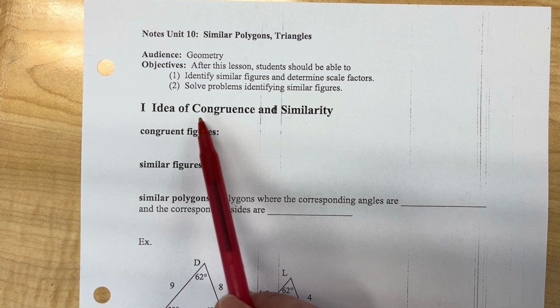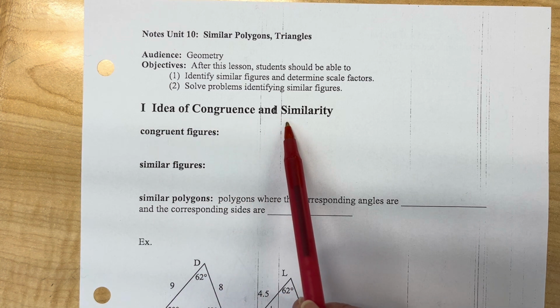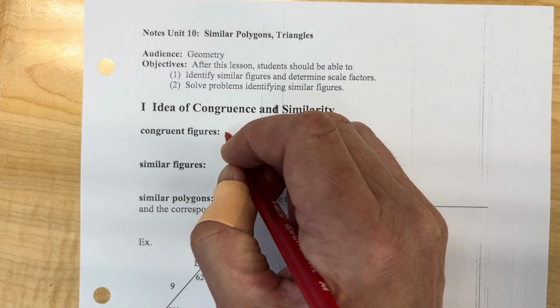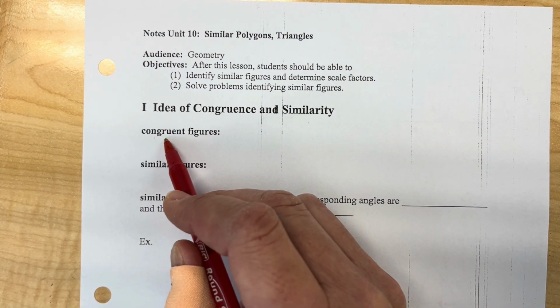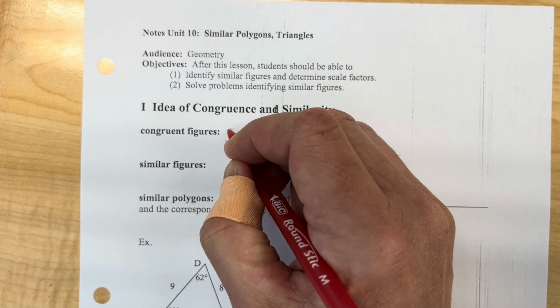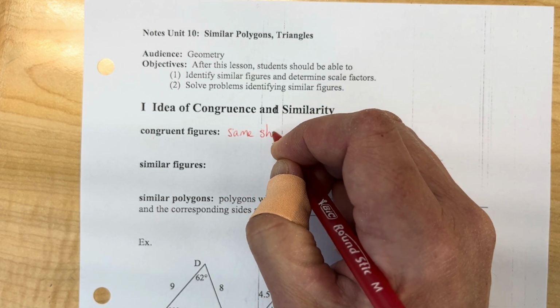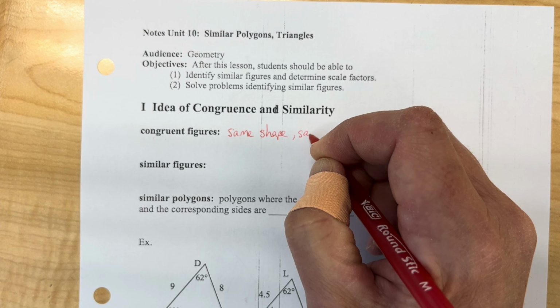All right, we're going to start with the idea of congruence and similarity. Congruent figures basically mean if you say that two shapes are congruent, that means that they have the same size and the same shape. I'll write it as the same shape and the same size.